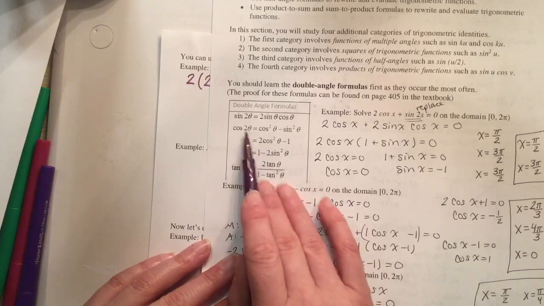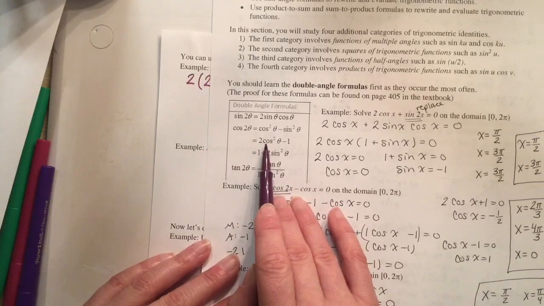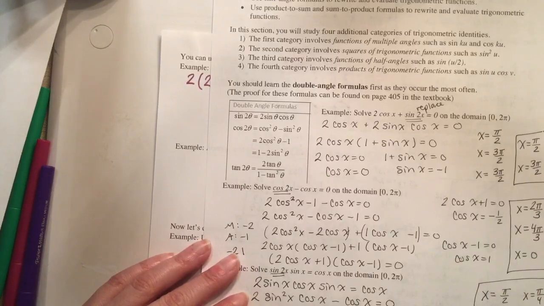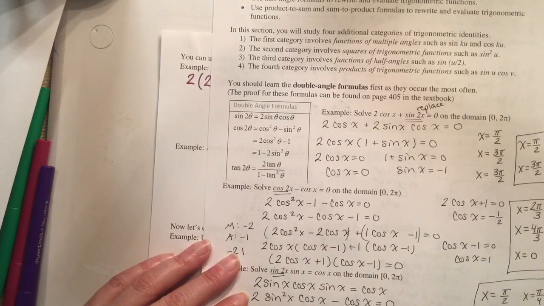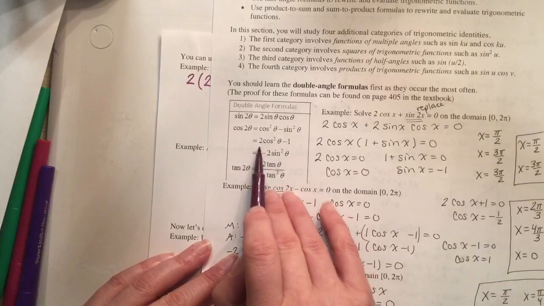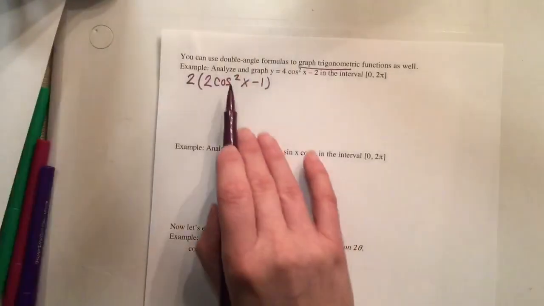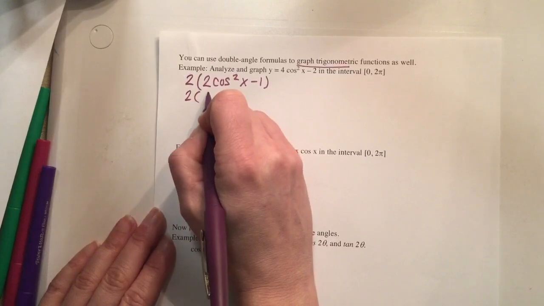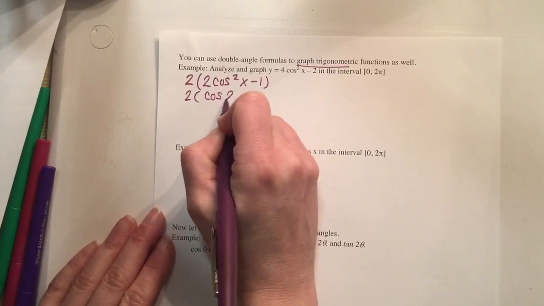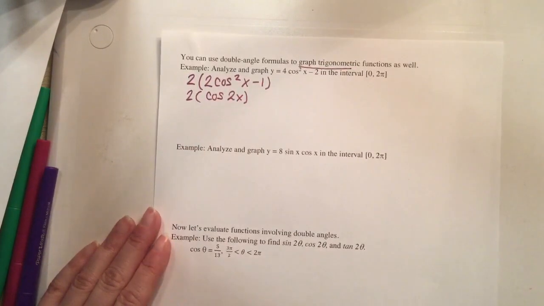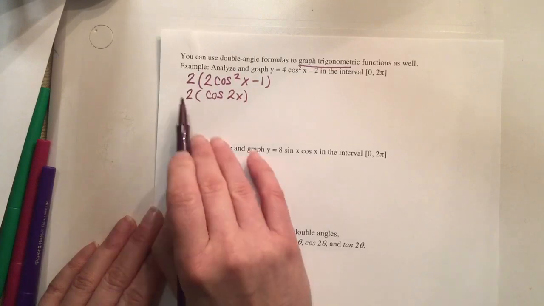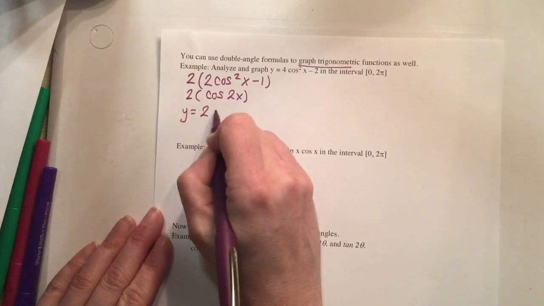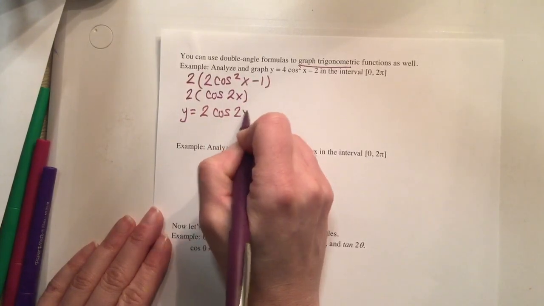Again, you're allowed to go both ways. And this time we had to get rid of the power of 2 so I can graph it using transformations like we did at the beginning of chapter 4. I can go ahead and replace 2 cosine squared of x minus 1. That is the same thing as cosine of 2x by the double angle formula. Now, if I take 2 times the cosine of 2x, here's my function, guys. 2 times the cosine of 2x.